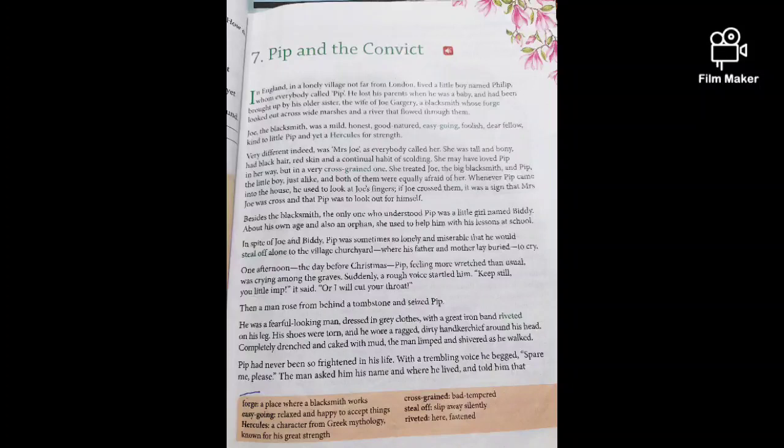Okay, now the next is, then a man rose from behind a tombstone and seized Pip. He was a fearful looking man dressed in grey clothes with a great iron band riveted. Riveted means fastened. So on his leg, his shoes were torn and he wore a ragged, dirty handkerchief around his head, completely drenched and caked with mud. The man limped and was shivering as he walked.